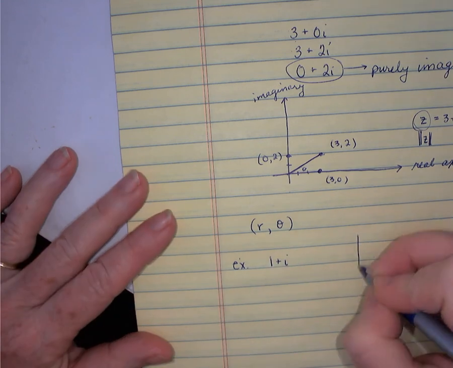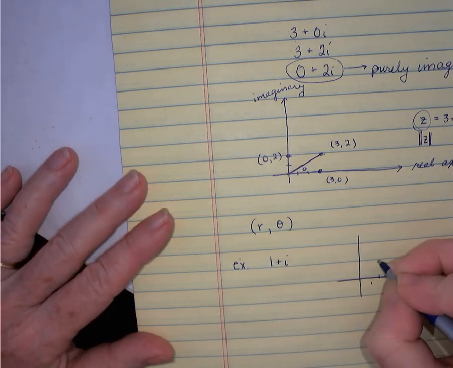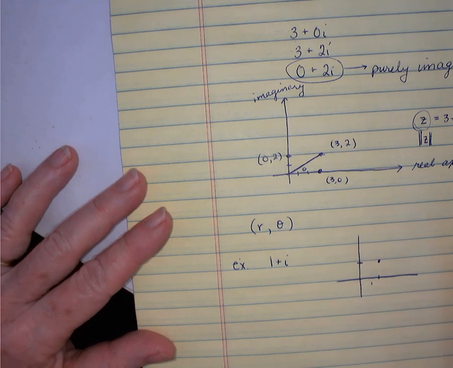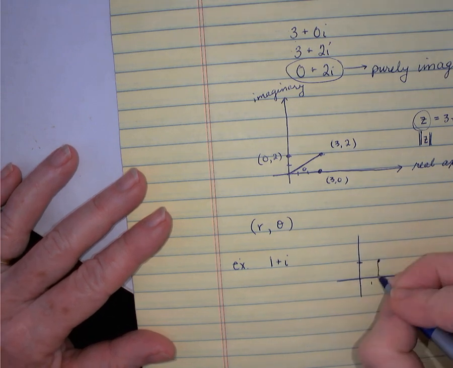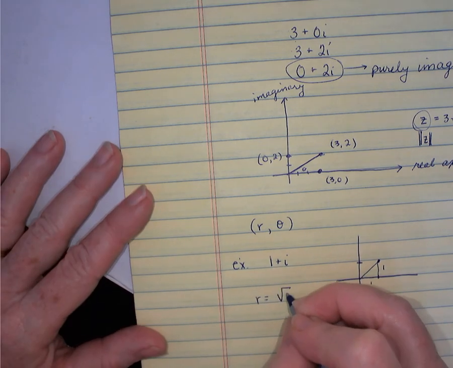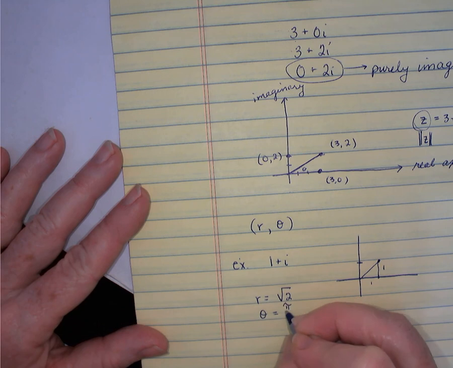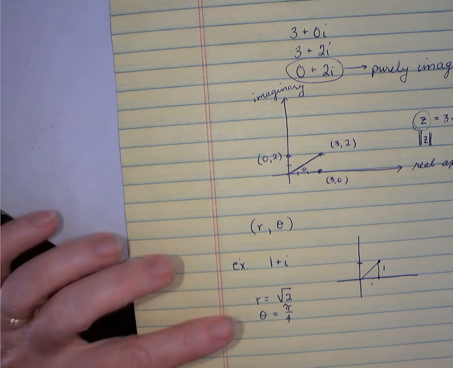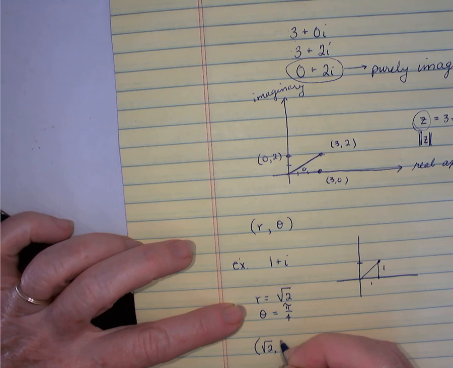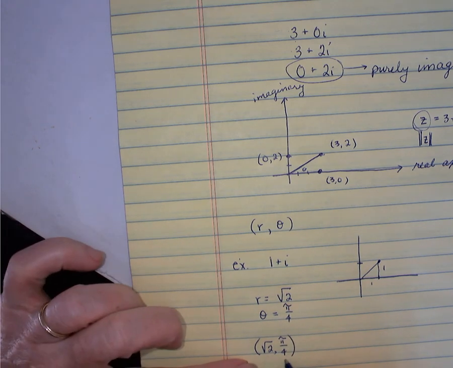If we were going to plot it, that would be easy. We go over 1, up 1. Here it is, right over here, at the ordered pair 1, 1. And we know, because we know a lot about this, that our r value is the square root of 2 and our theta value is pi over 4. Now, if I was going to write it as an ordered pair, I'd write my polar ordered pair just like this.